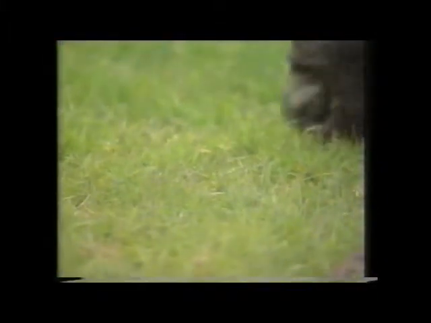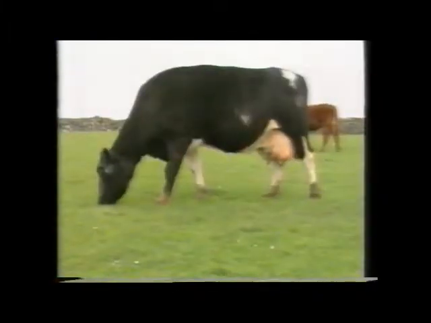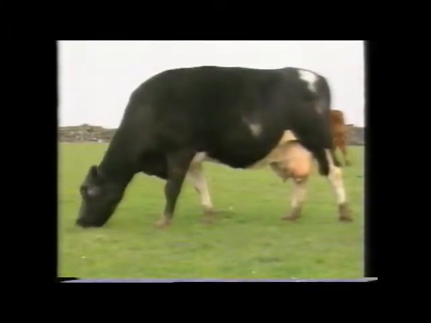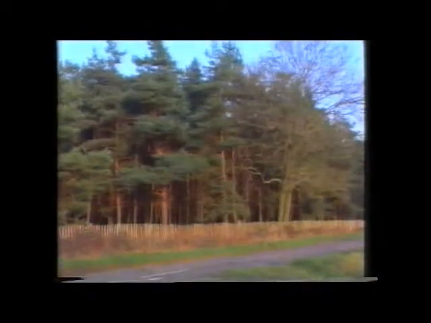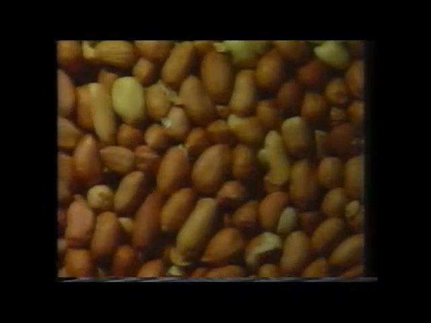So, it's photosynthesis that stores up the energy in a field of grass, in a herd of cows, in a pine forest, in a seam of coal, a field of oil, or in a peanut. How would you measure the energy in a peanut? And how many would you eat to replace the 10,000 kilojoules that you use up every day?